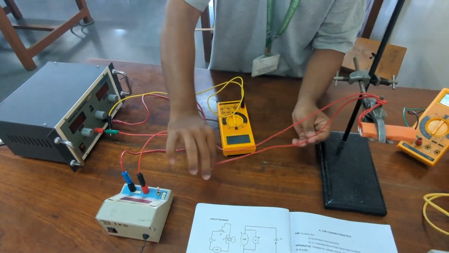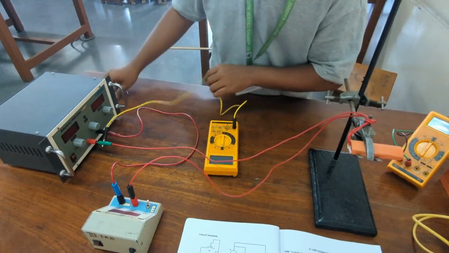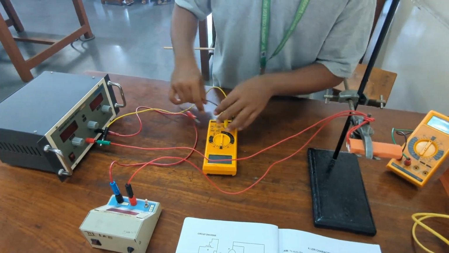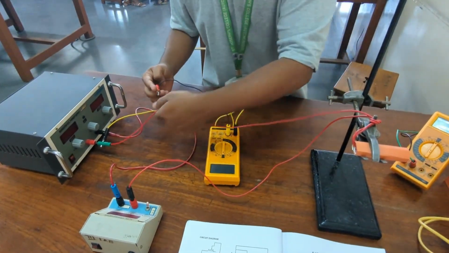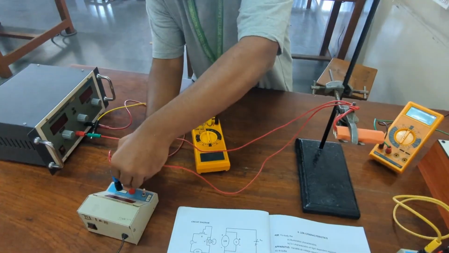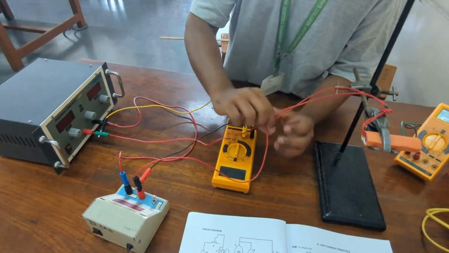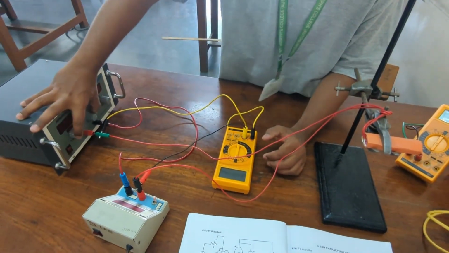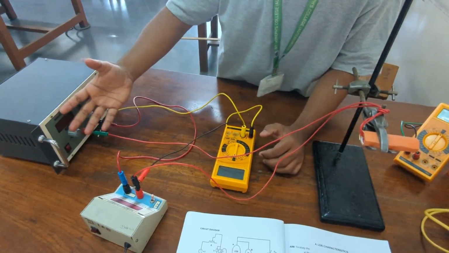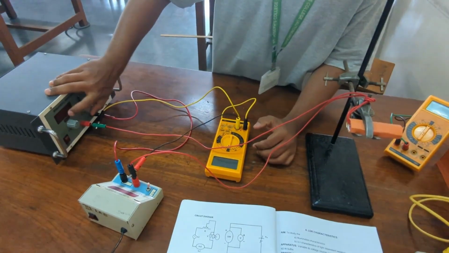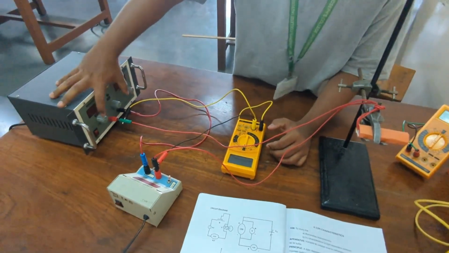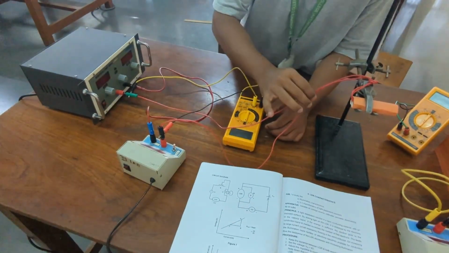And the negative of the LDR, I connect to the negative of the voltmeter. Okay, the negative of the LDR is here. And it's very important that you connect the voltmeter across the LDR, not across your source. Then it won't make any sense, right? Here they're already showing the voltage across your source. What we need is the voltage across the LDR.